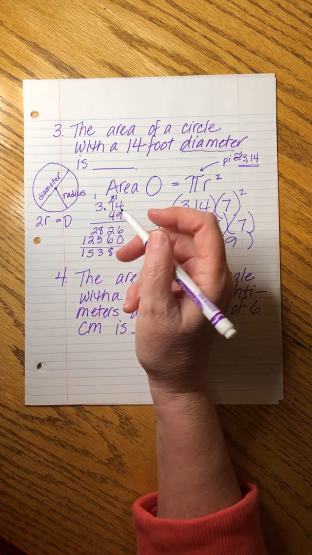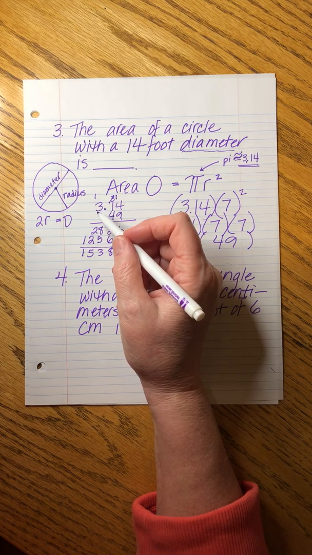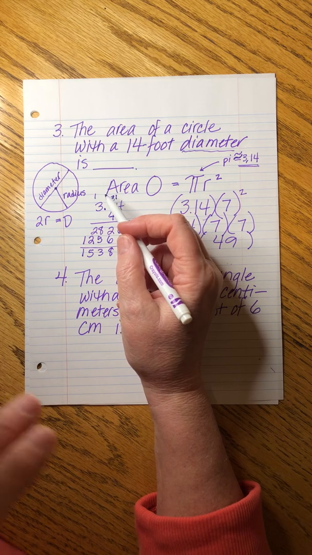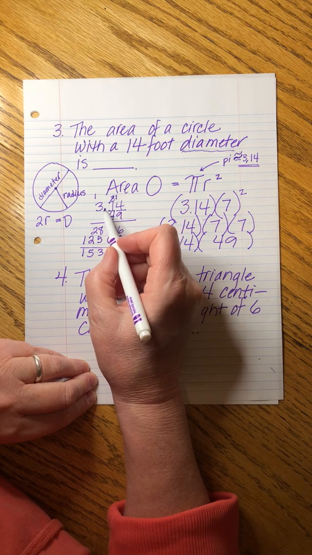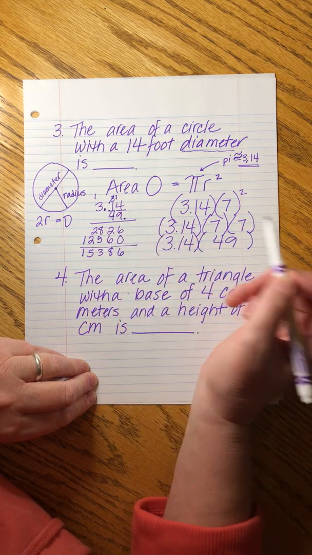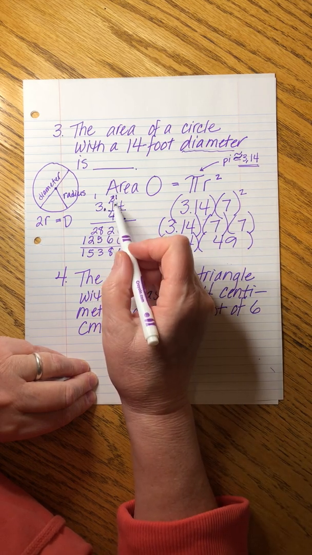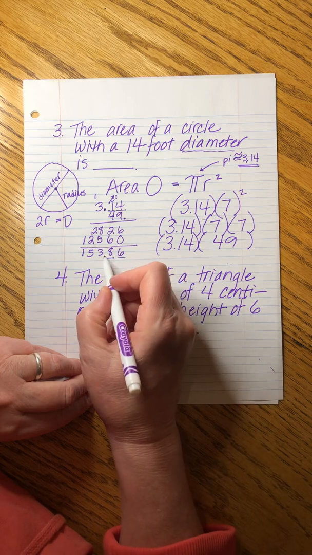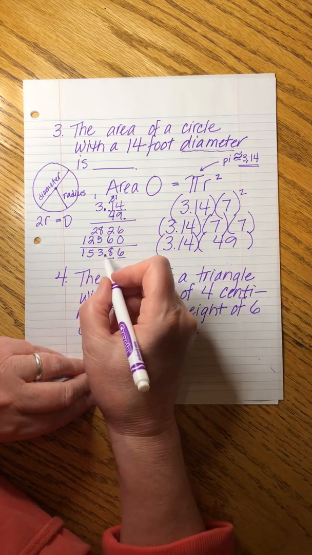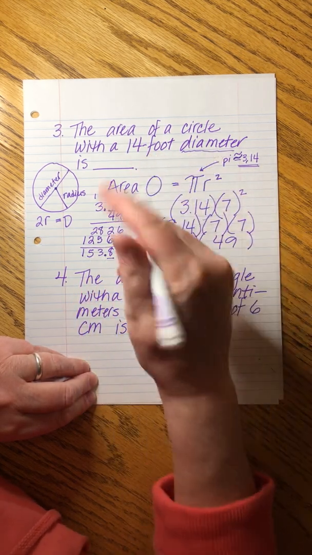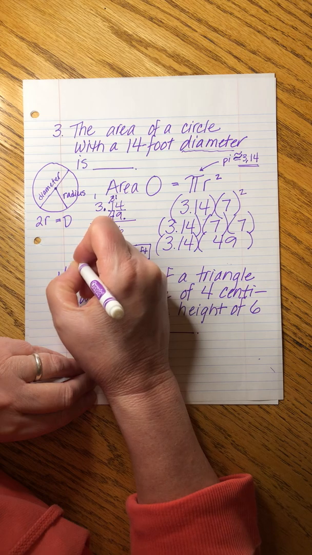5, 1. And now for my last step, I go back and I count how many digits were behind the decimal in the original two numbers. We call them factors. That's fancy. But look, there were 2 digits behind this decimal point, and then this one, well, the decimal was there, right? So there weren't any digits behind it. So if I have 2 digits behind decimals in my problem, then I have to put 2 digits behind the decimal in my answer, counting from this side that way. So my final answer is 153.86 square feet. That's my final answer.